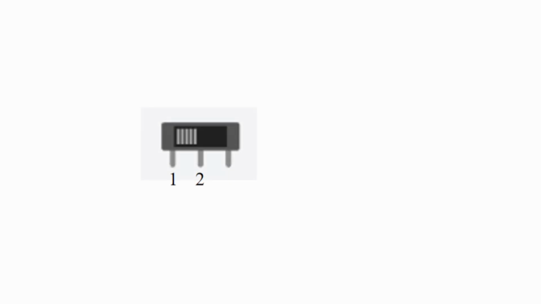A switch is used to connect or disconnect a circuit, controlling the flow of current. When the switch is slid to the left, the 2 terminals on the left, 1 and 2, are connected. When the switch is slid to the right, the 2 terminals on the right, 2 and 3, are connected.